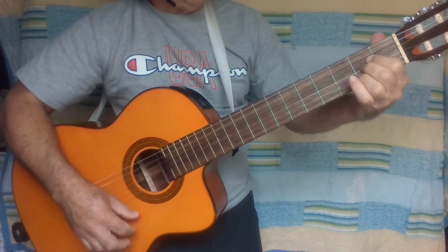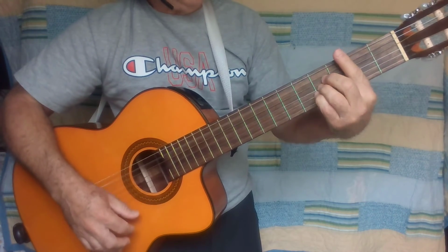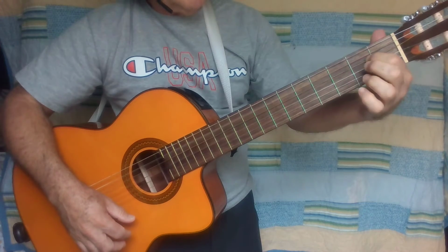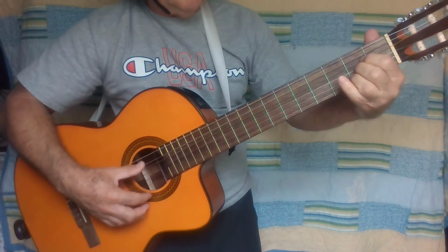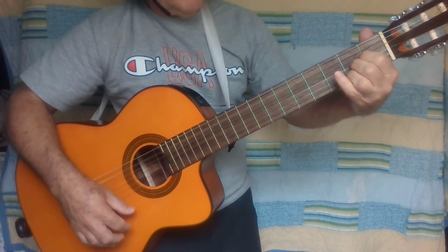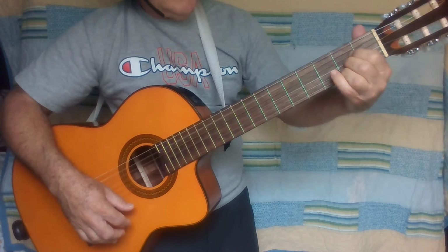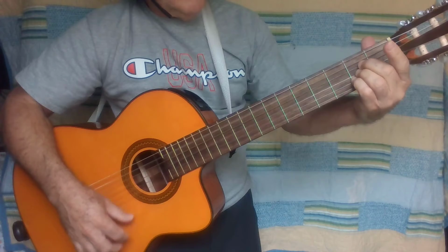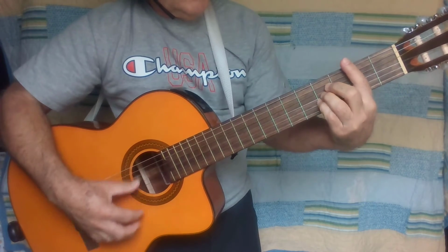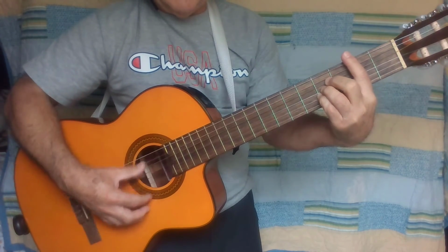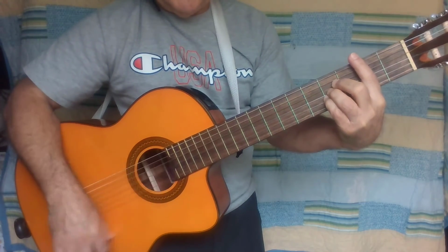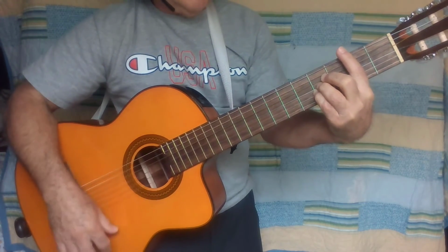And for C, you put these 3 together. It's like to have this one, right? You can play this, finger number 1, finger number 2, finger number 3. But C major, remember, it is like to have the same. Imagine like this, and then slide 2 frets down, then that is C major.